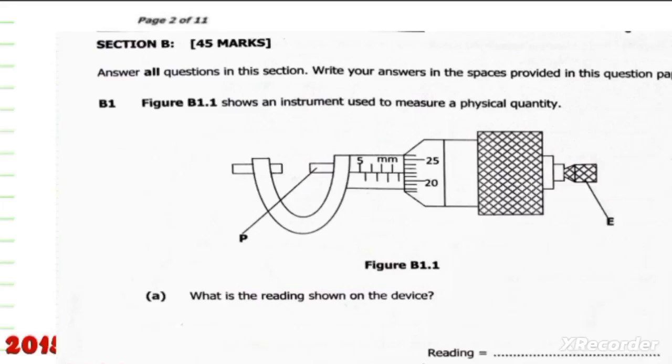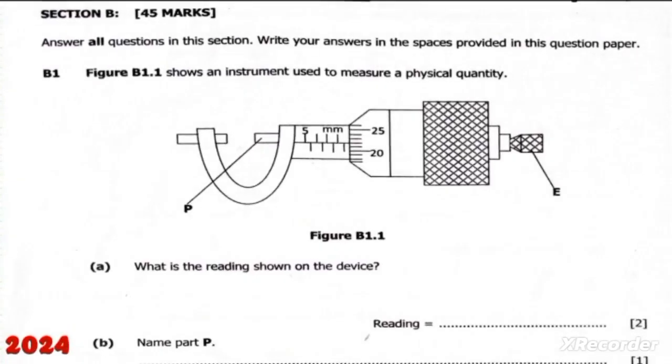We are also going to extract this question from the 2024 past paper. This is GCE, and the question is question B1. Figure B1.1 shows an instrument used to measure a physical quantity. What is the reading shown on the device?